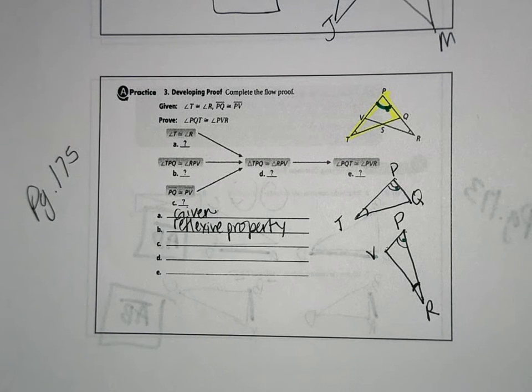Hey guys, for the reason, could you put angle P is congruent to angle P? Oh, for the statement, you mean? Good. Okay.